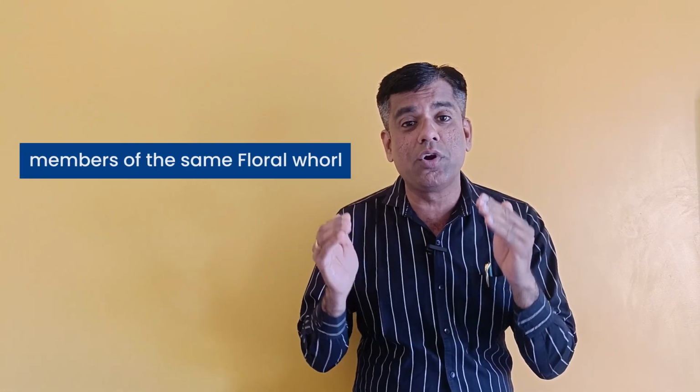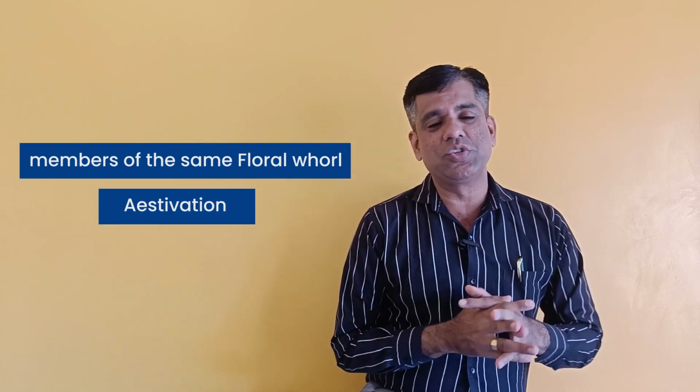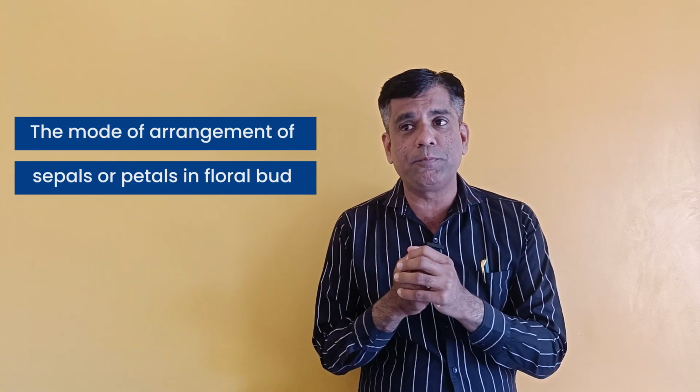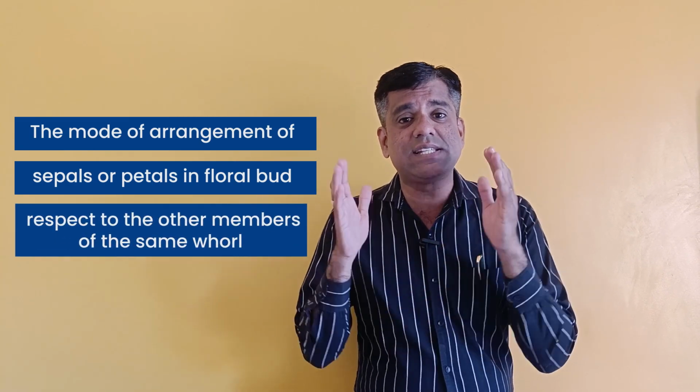So how are these all arranged? How are these particular floral whorls arranged in relation to each other, with the members of the same floral whorl? Yeah, so that is what is called aestivation. So here we go. The mode of arrangement of the sepals or petals in the floral bud with respect to the other members of the same whorl.